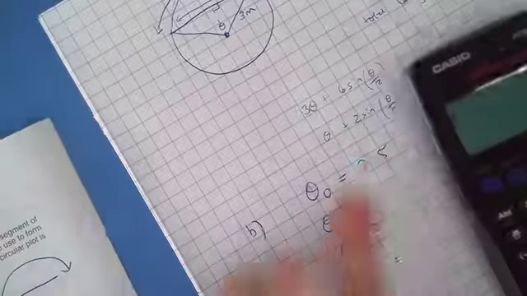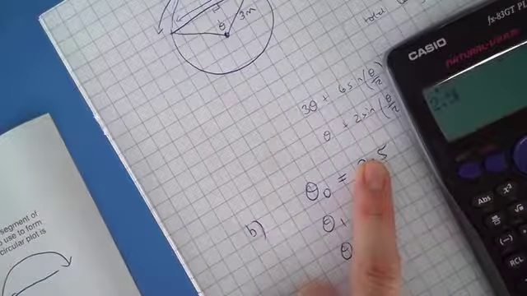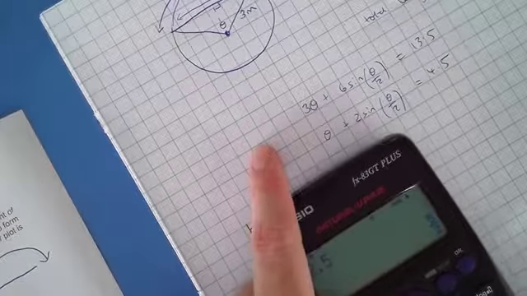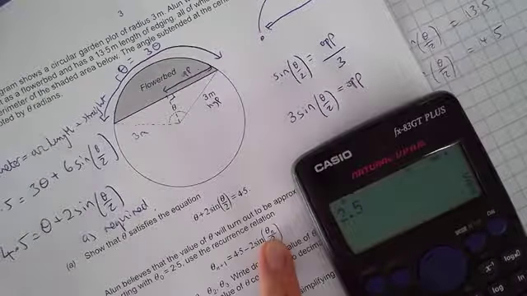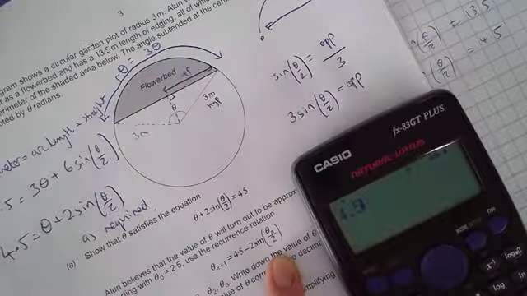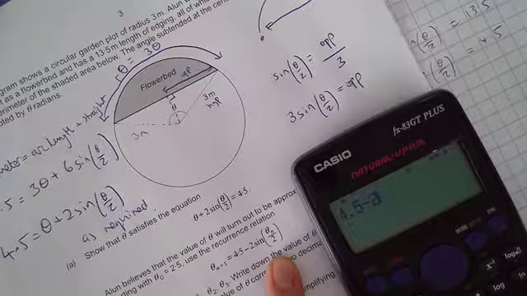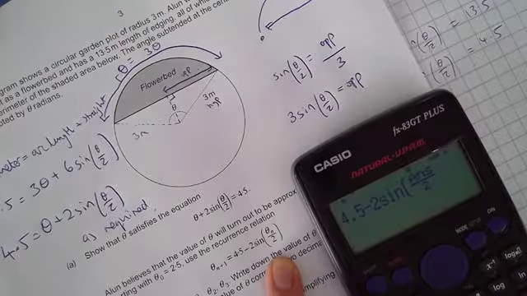Okay, we press 2.5 and press equals into the calculator, so there's my answer. And then we're looking at this formula here, and wherever we see a theta n, we change that to ans. So it's going to be 4.5 minus 2 sine, and then it's going to be ans over 2.